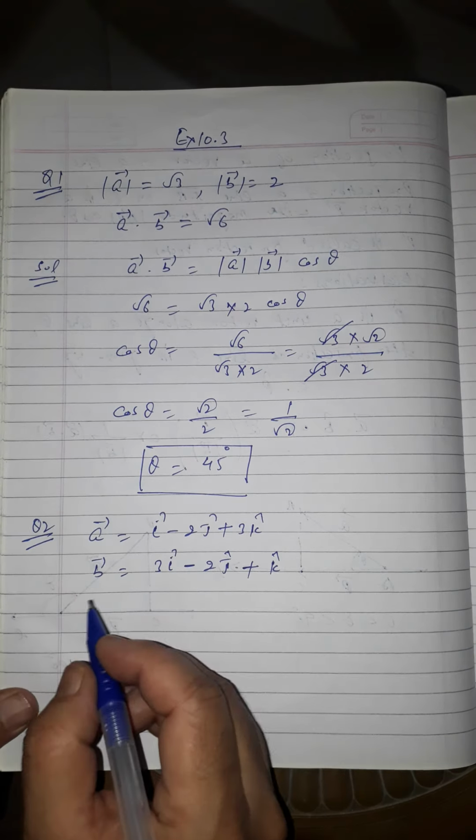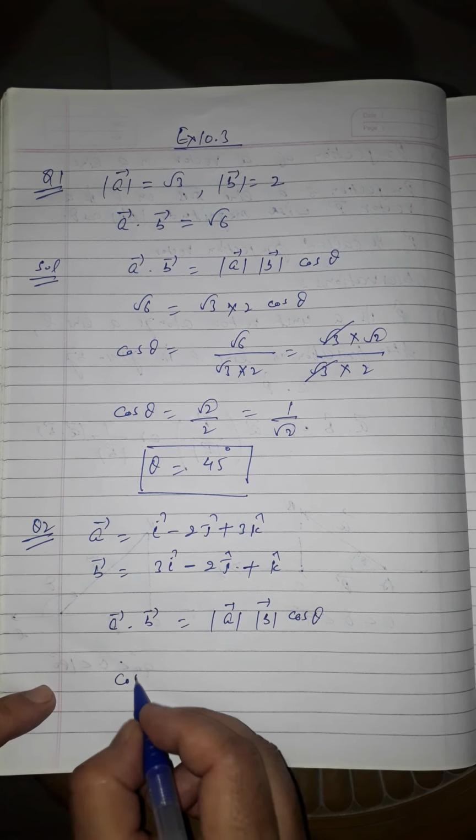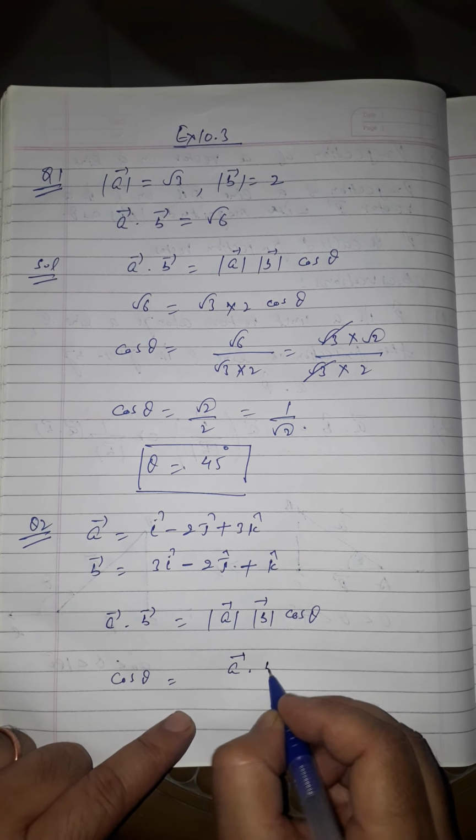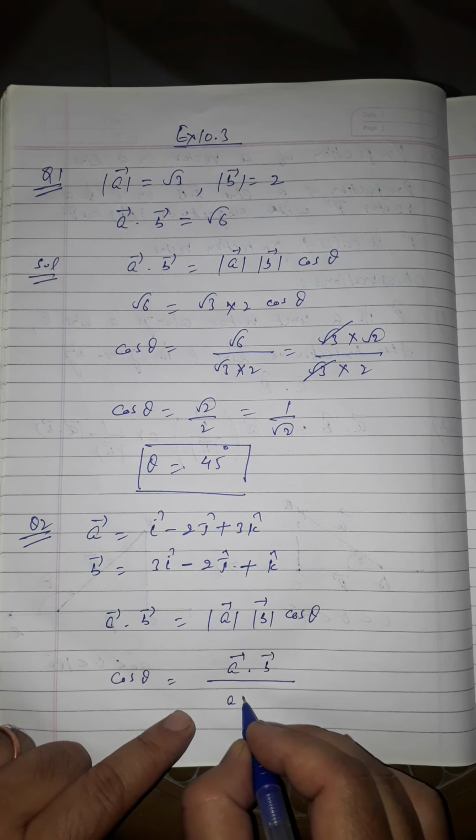Come to question number 2. In question number 2, students, vector A is given as I cap minus 2j cap plus 3k cap, and vector B is like this. Here once again we have to find the angle between these two vectors. Again, you know the formula: the dot product of vectors A and B is equal to the magnitude of vector A, magnitude of vector B, and cos theta, right students? Now to find cos theta, this will be equal to the dot product of vectors A and B upon their magnitudes, like this.